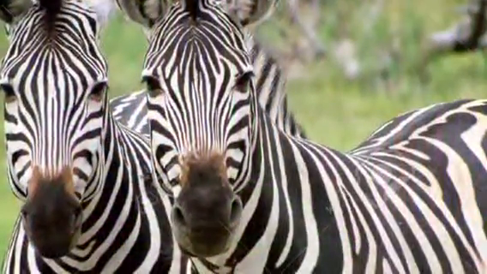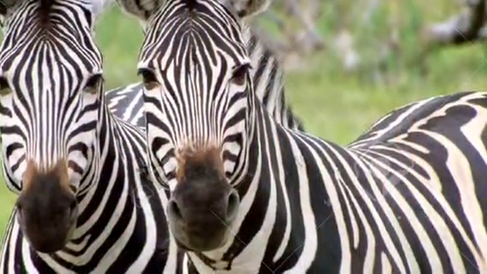Once upon a time, in a land far away, a baby zebra was born. However, this baby was not your average colt. Instead of having black and white stripes, he had rainbow stripes. The little rainbow zebra's parents were confused. Why did he look different from the rest of the herd?